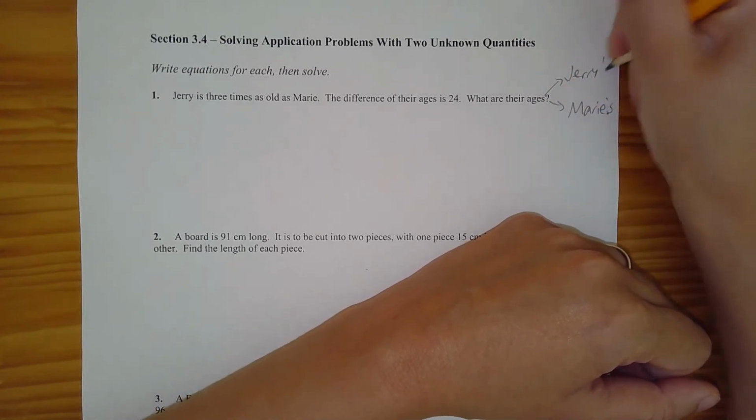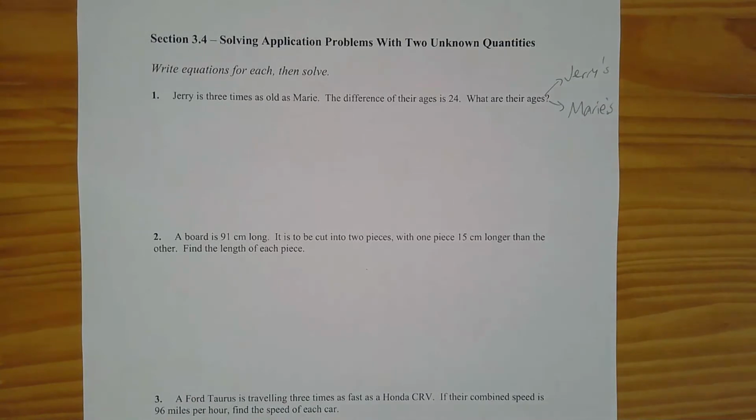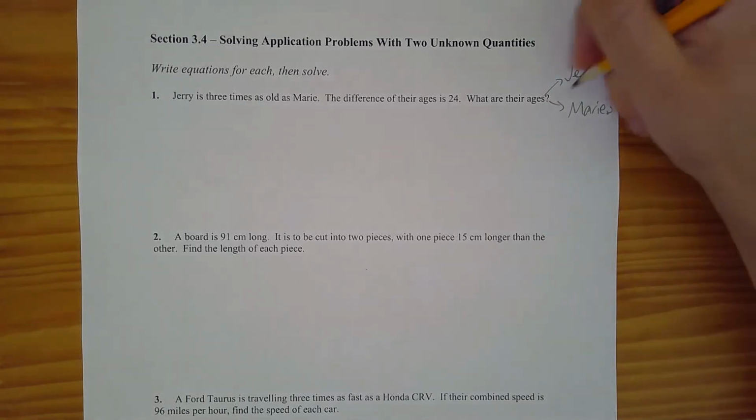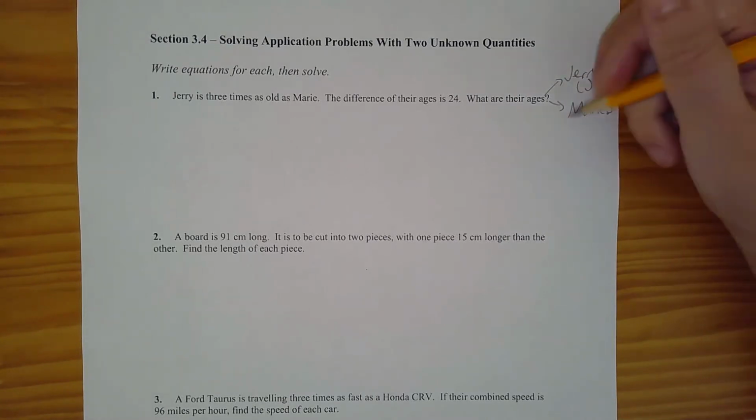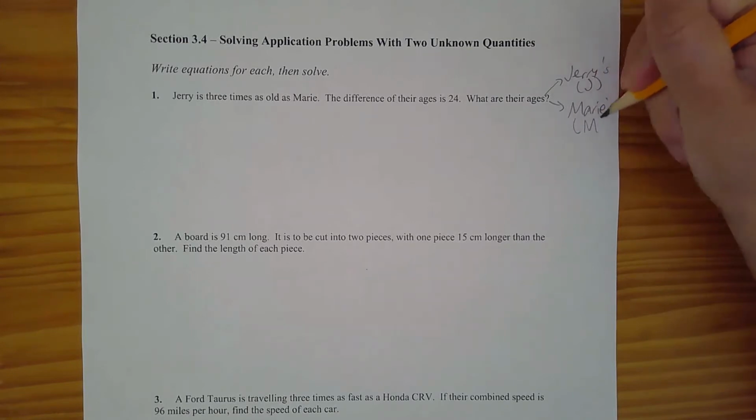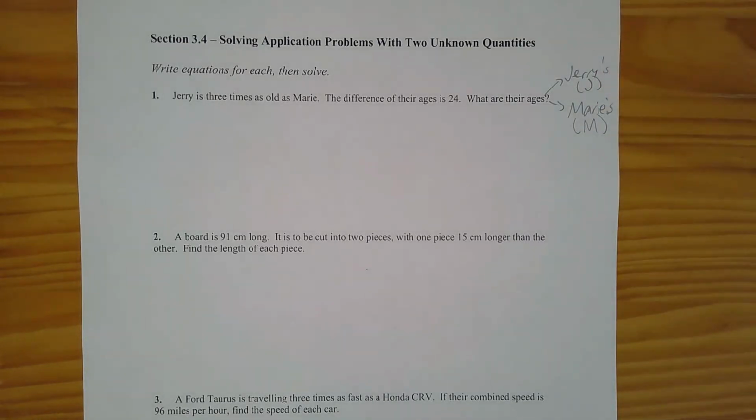Okay? So then once I know what I'm trying to find, I'm going to give them variables. And I like to give them variables that actually mean something, so then when I solve it, I know what I have. So for Jerry's age, I'm going to use the variable J for Jerry. And for Marie's age, I'm going to use the variable M for Marie. Okay?